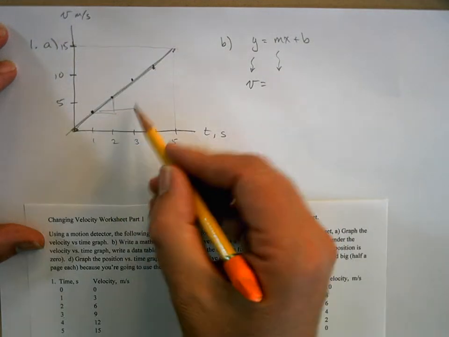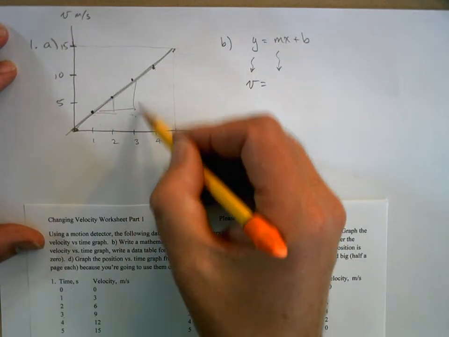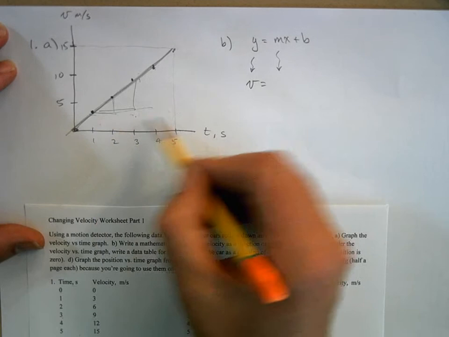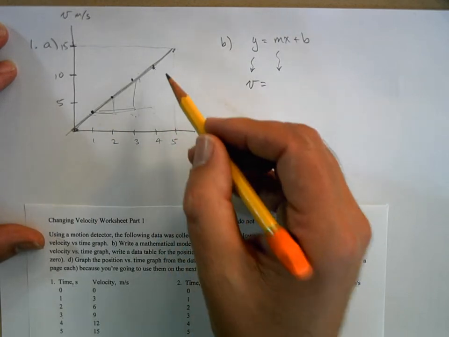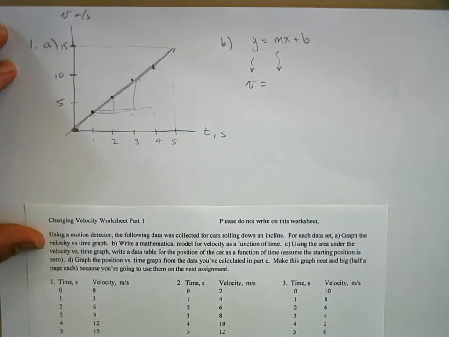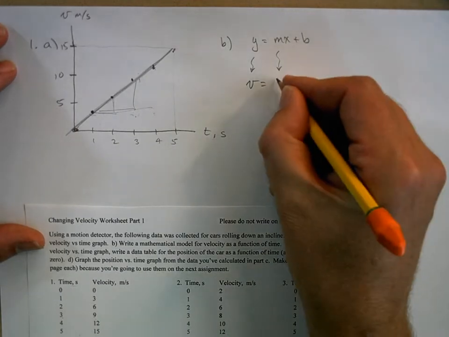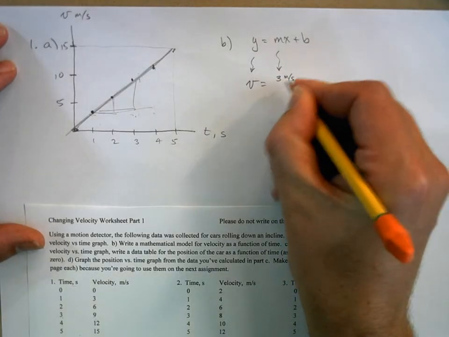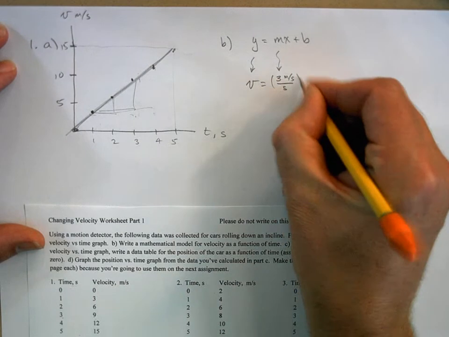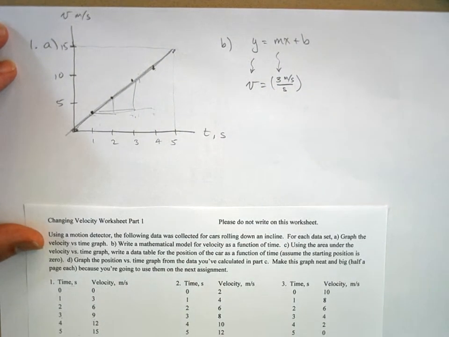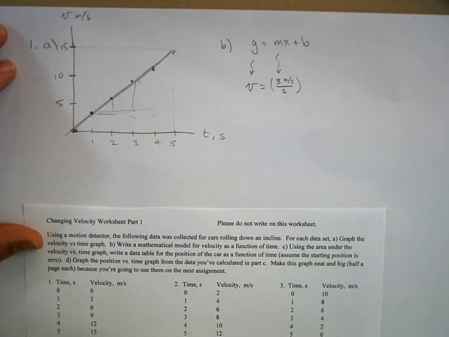So, I mean, you can create whatever triangle you want. Here's 2, and this goes up 6. Here's from 1 to 4 is 3. It goes up 9. But however you divide it, you're increasing your velocity by 3 meters per second every second. And I'm going to leave it like that. You can also call it meters per second squared if you wish.